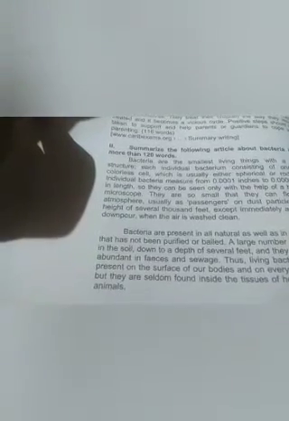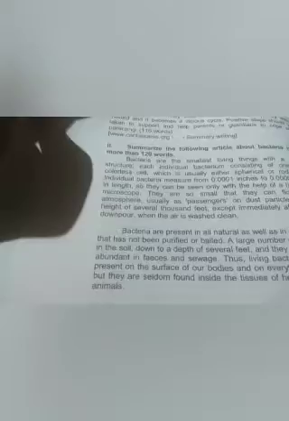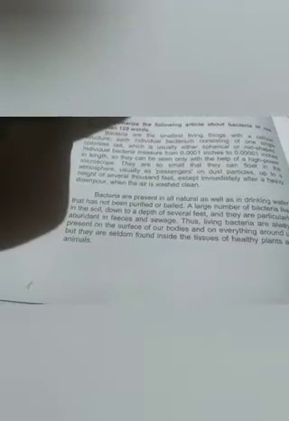They are so small that they can float in the atmosphere, usually as passengers on dust particles, up to a height of several thousand feet, except immediately after a heavy downpour when the air is most clean. Bacteria are present in all nature, as well as in drinking water that has not been purified or boiled.